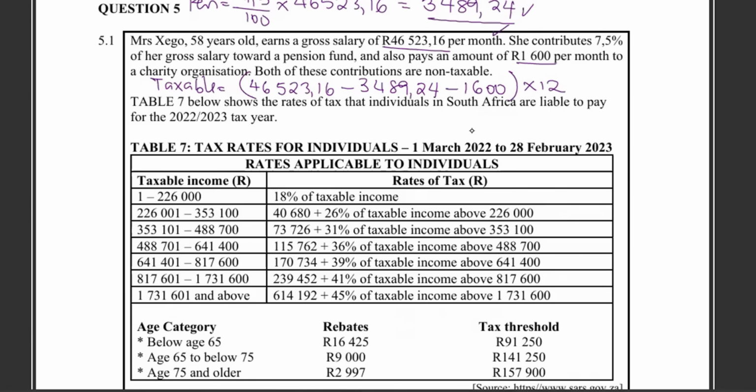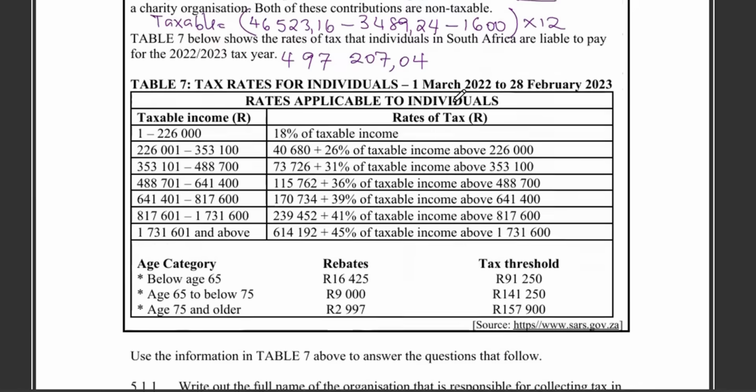When you multiply everything by 12, I believe you end up having 497,207 Rand 4 cents.